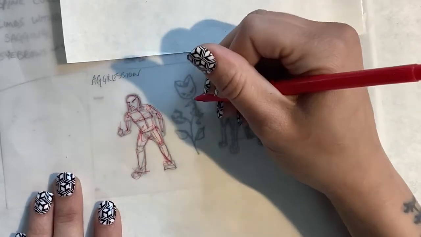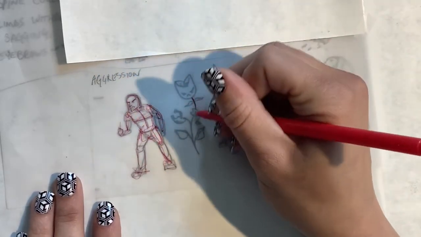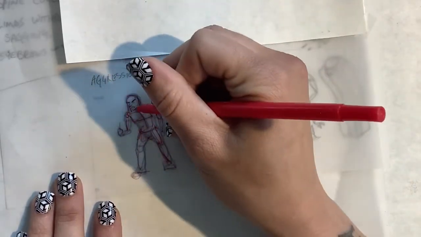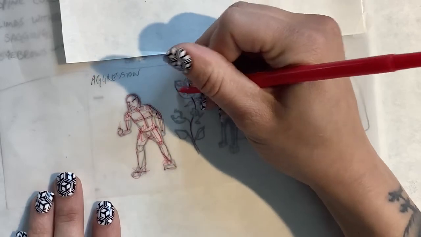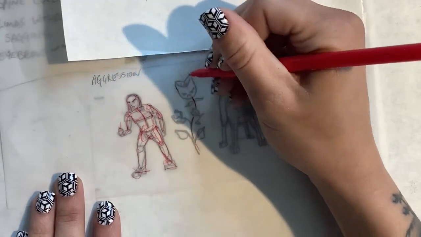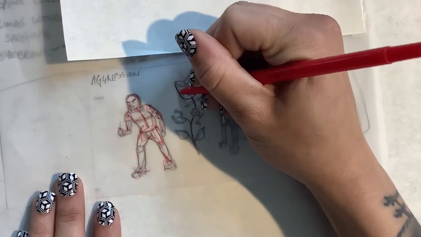It's pretty hard to make a tulip look angry, but we have the spine curving over like this. And again, we're following this as if it was a center, so it goes based on that center.